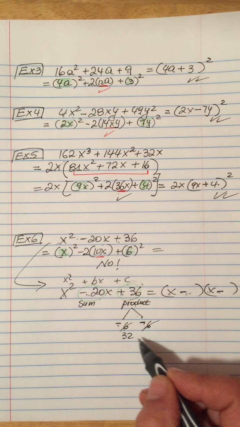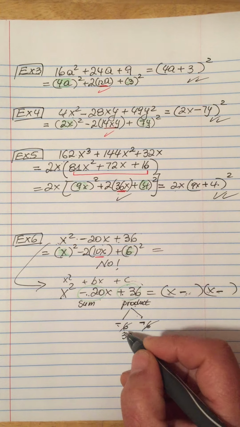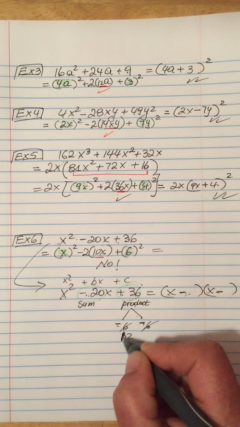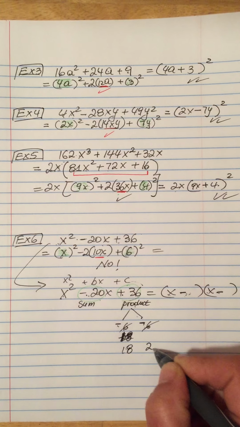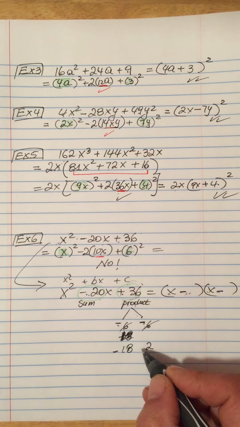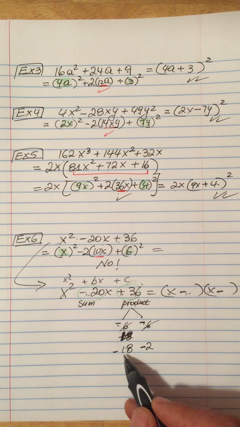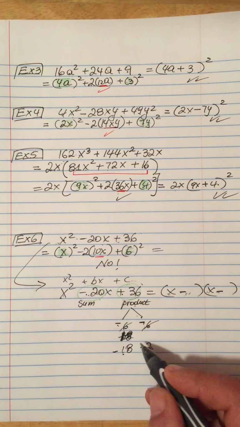It is 18 times 2. Okay, so 36 is 18 times 2. Both are negative. And now negative 18 plus negative 2 is negative 20.